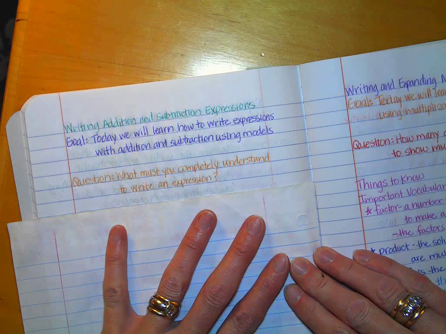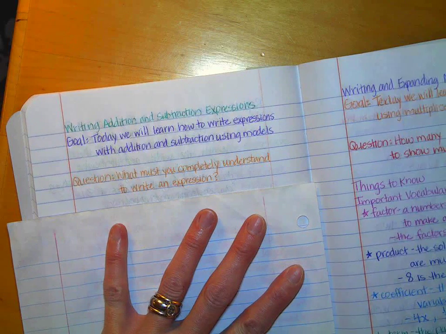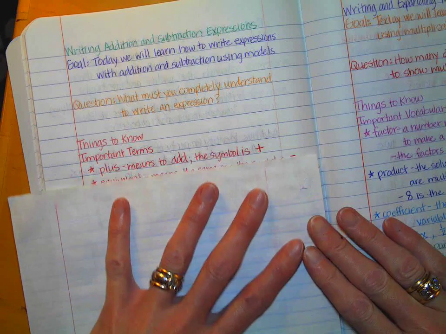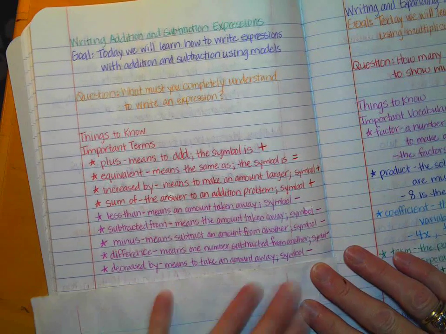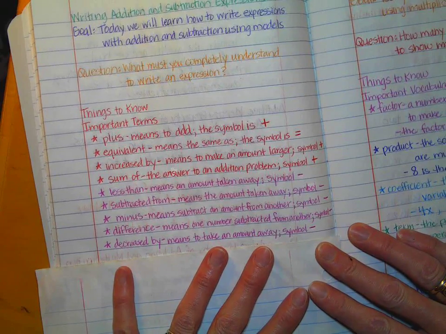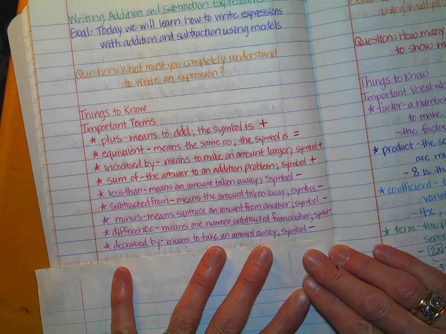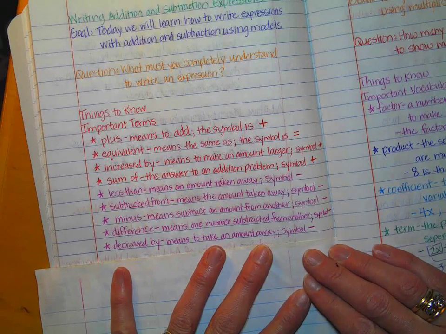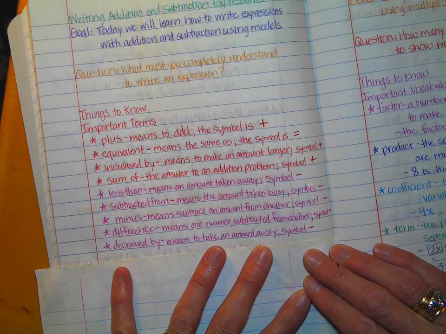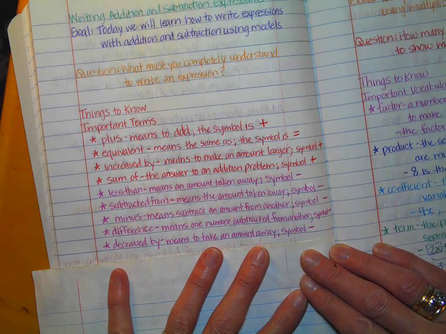The question that I want you to think about in this lesson is, what must you completely understand to write an expression? So we're going to begin this lesson with some things to know, important terms, and as you can see, there's quite a few. I have a feeling that when you read these, you're going to think Mrs. Nelson has lost her mind because you already know what all of these are. The reason I am having you write these down is that today's lesson is all about translating word sentences into math expressions. That's our job. And if you're not familiar with some of the words, then it's going to be really hard to translate them into symbols and expressions.